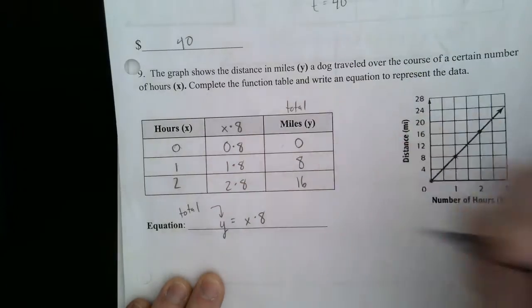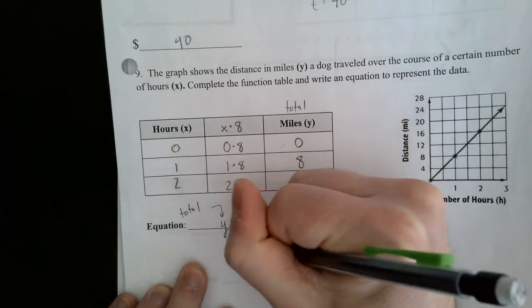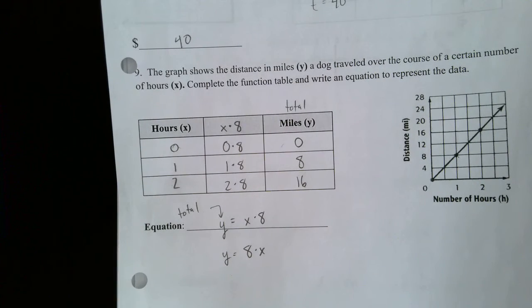Now, if you had 8 times x, that's also fine. So you'd probably see it more like that anyway. So if you had y equals 8 times x, perfectly fine. Those are both good.